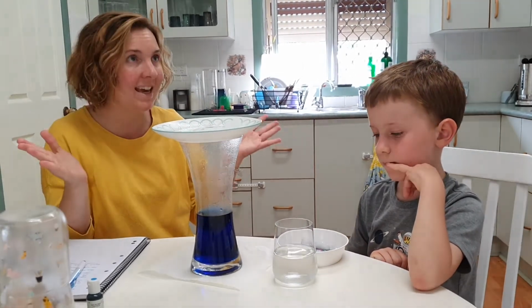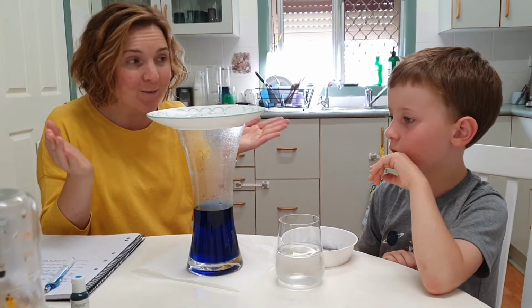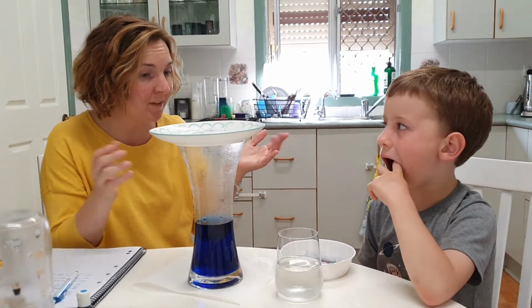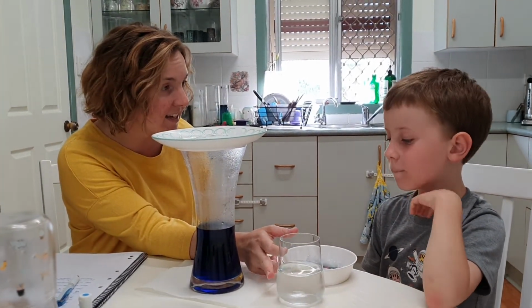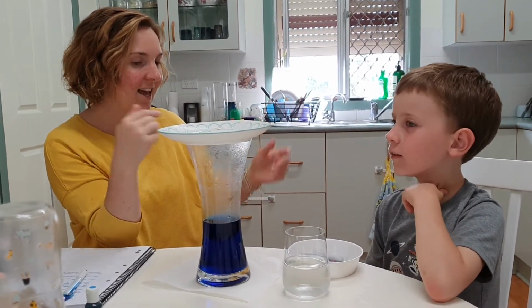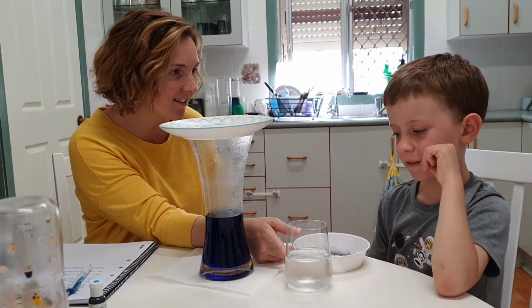There's water in gas form in the air. So when water vapor in the air, because the air is quite warm, hits the cold glass, that condenses the water in the air all around us and turns into condensation.